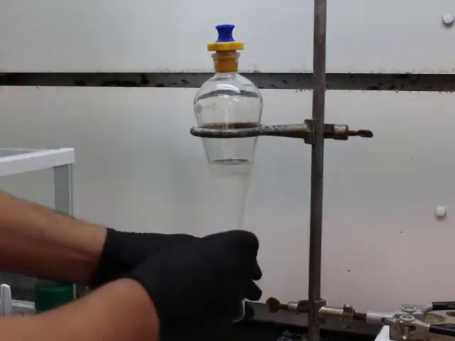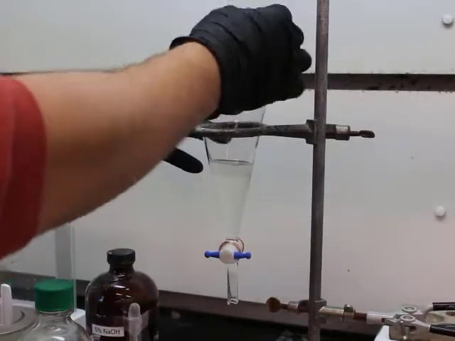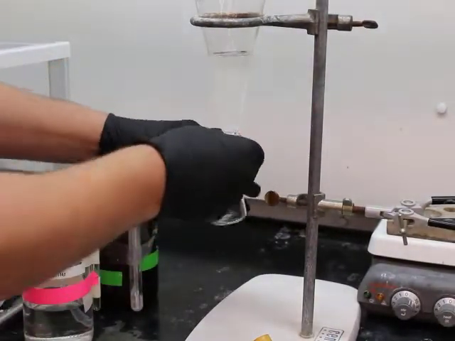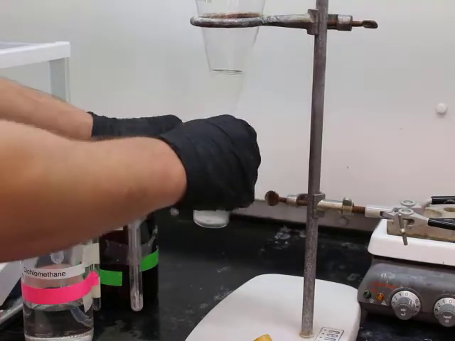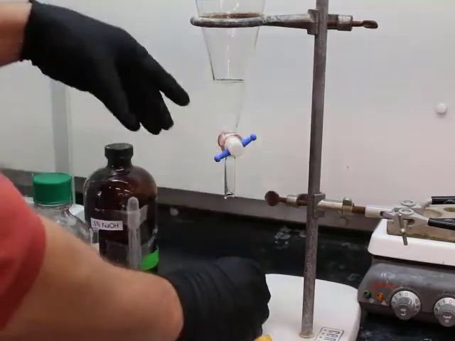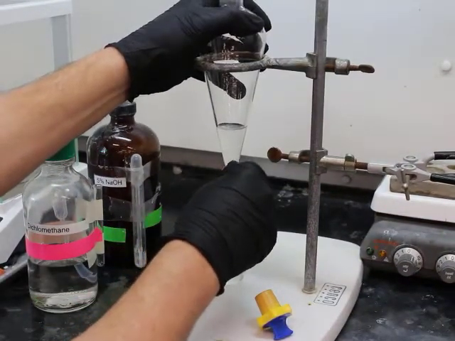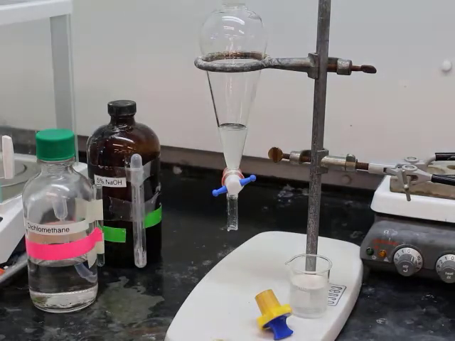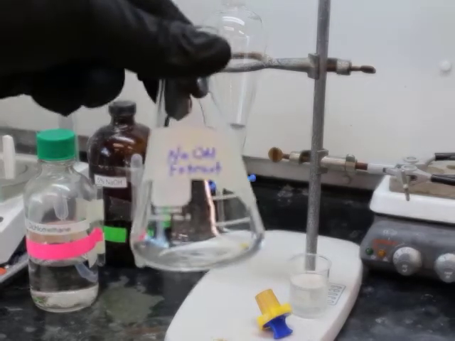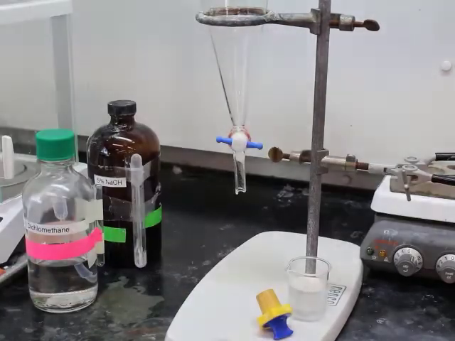Alright, so anyway, we let it settle, make sure that everything is well separated. We have 2 well-defined layers, and so now going to remove the bottom layer, adding it to a beaker. Alright, there we go. So we still have a little bit left. You can barely tell the difference in the 2 layers. So there's our bottom layer, which based off of density, I hope you know, is your dichloromethane layer, your organic layer.